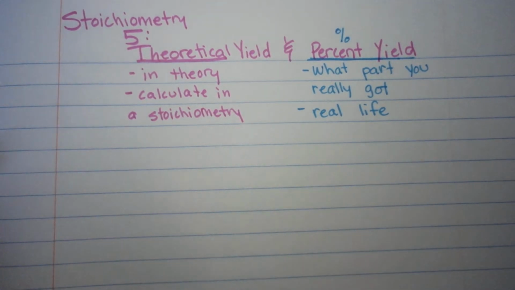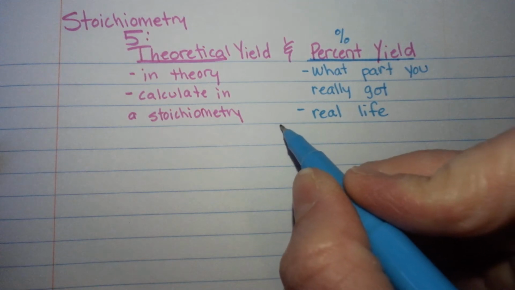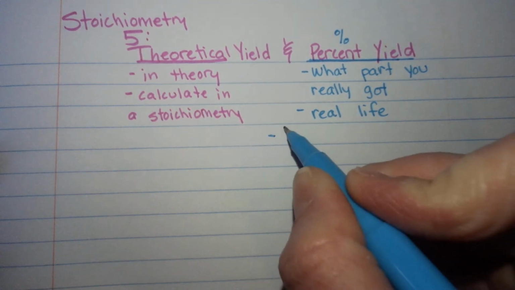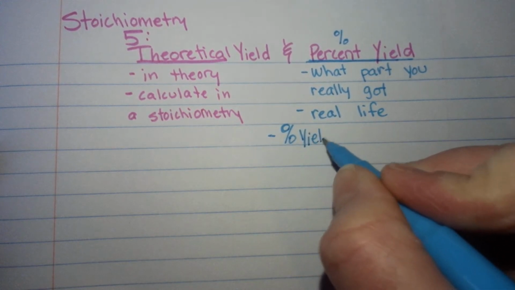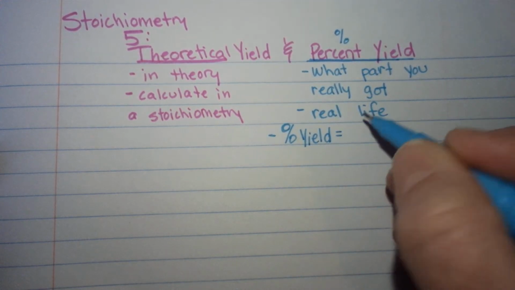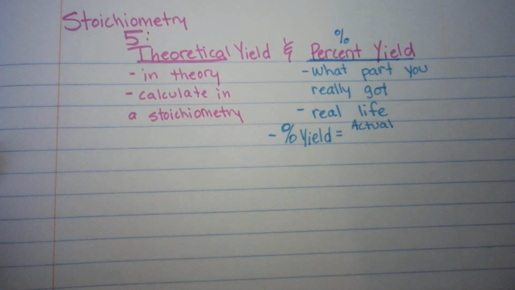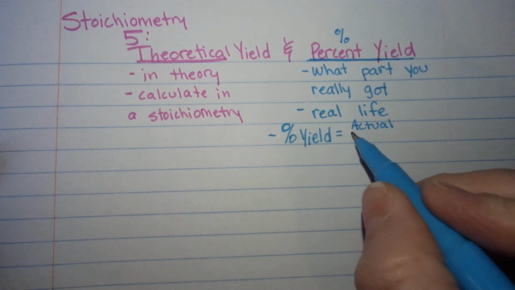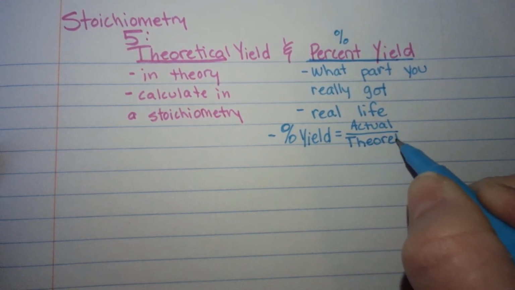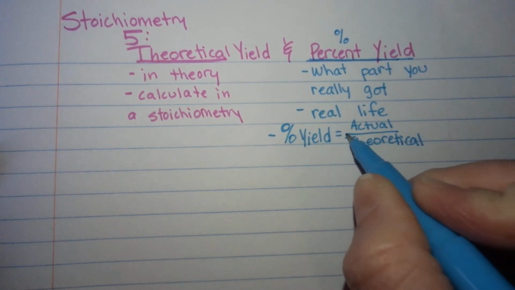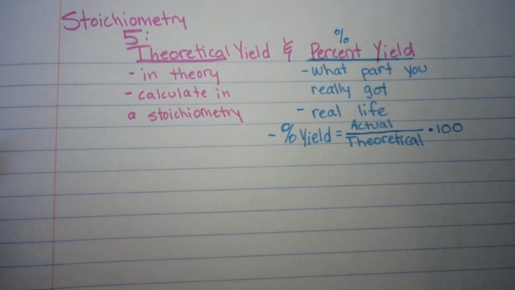Okay, percent yield, we've already done some percent problems, but for percent yield, we're going to say percent yield equals the actual amount that you get out of the experiment over the theoretical amount. So actual over theoretical times 100.